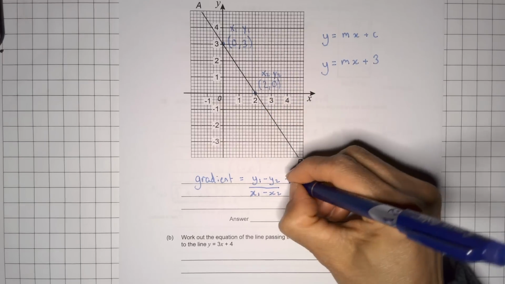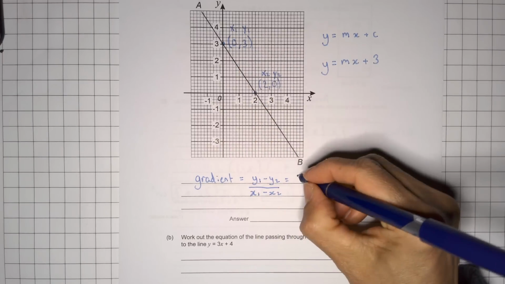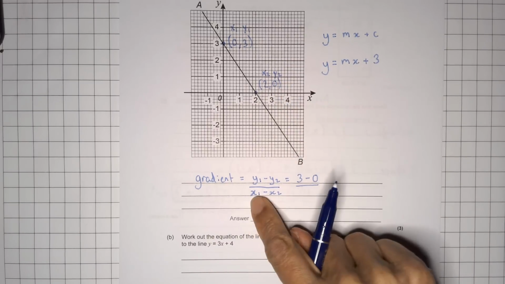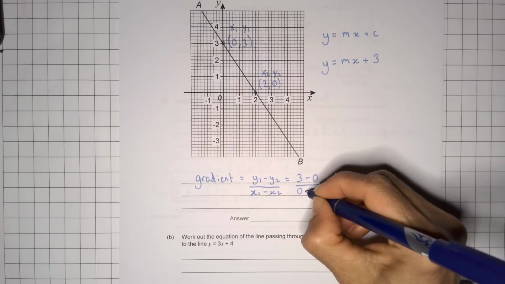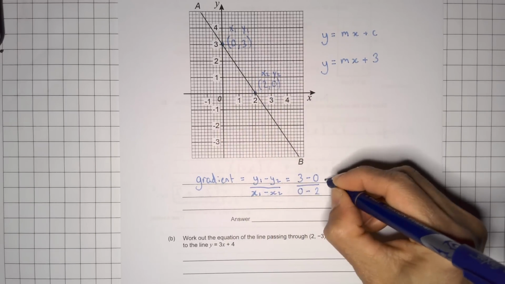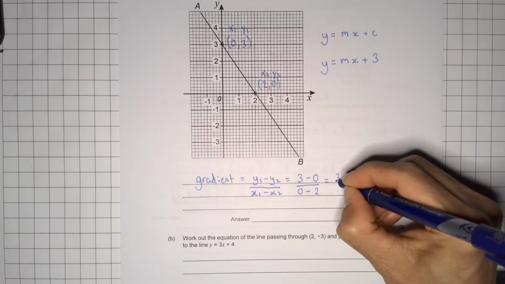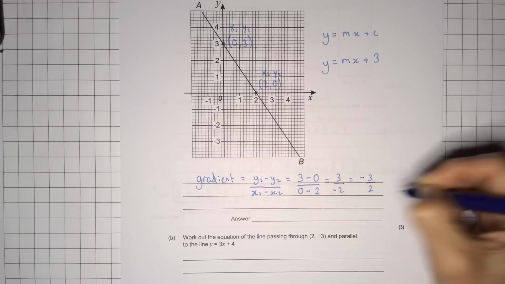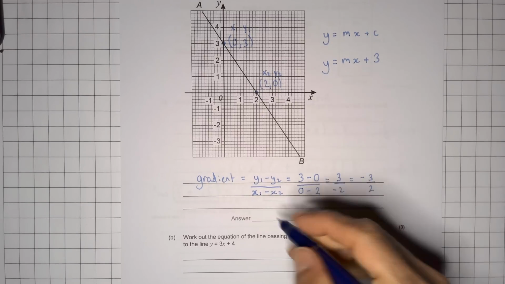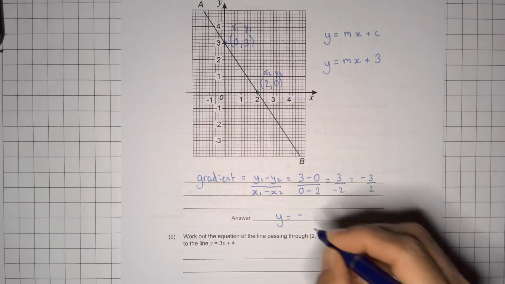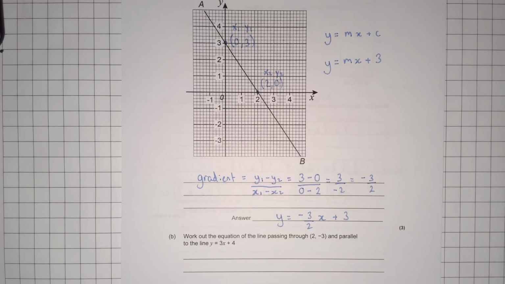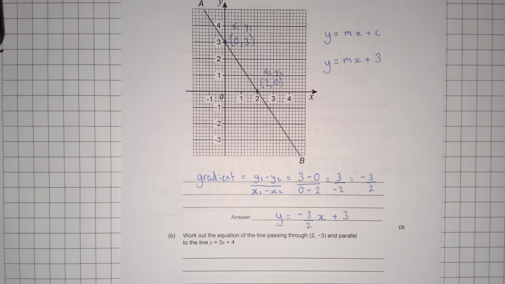So now I'm going to substitute it in here, and y1 was 3. Take away y2, 0. x1 is 0, take away x2, which is 2. So when I do that, I'm going to get 3 take away nothing is 3. 0 take away 2 is negative 2. In other words, I can write it as that. So I could now substitute it in there, so I end up with y equals negative 3 over 2 x plus 3. And there we have an equation. You could have written it as a decimal, minus 1.5, but I think that will do.